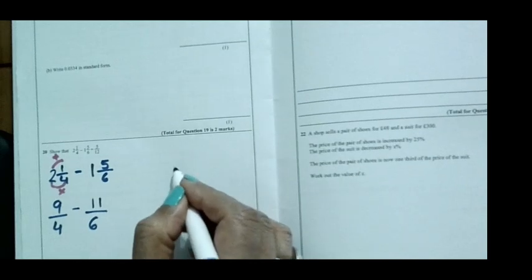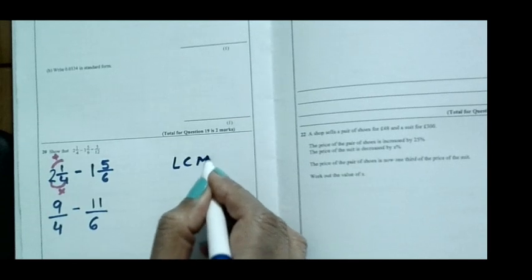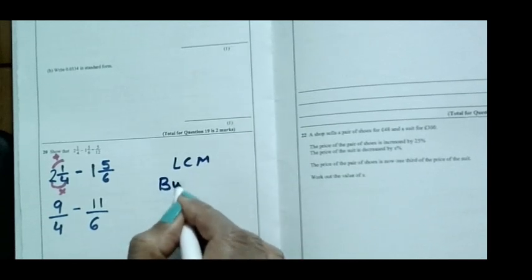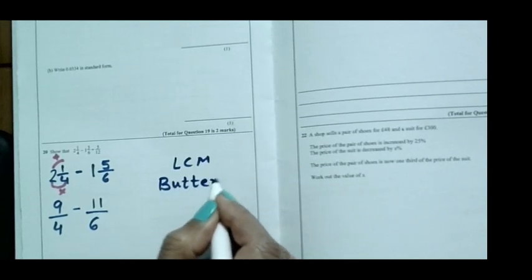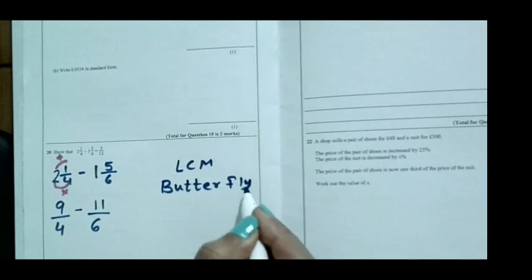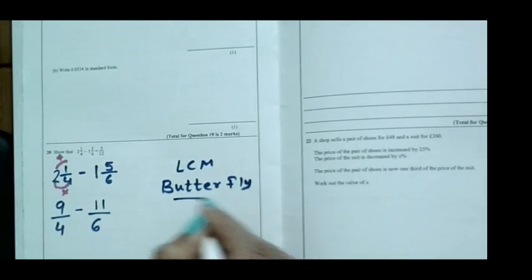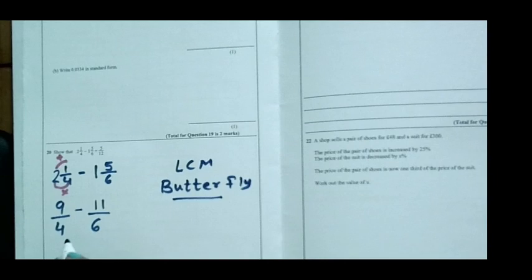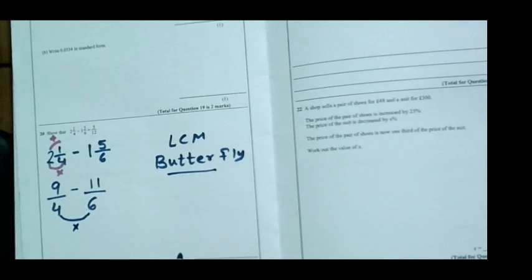You can use the LCM method or you can use the butterfly method. You can use any one. I will go with the butterfly method. So you are going to times the bottoms. 4 times 6 is 24. Write the denominator 24.